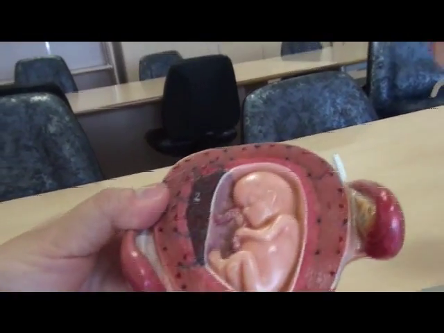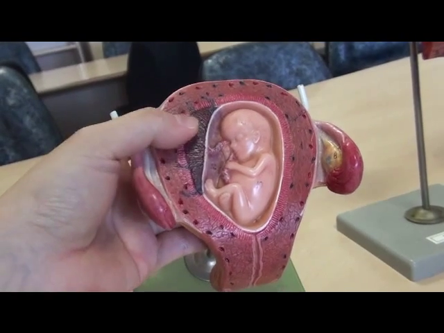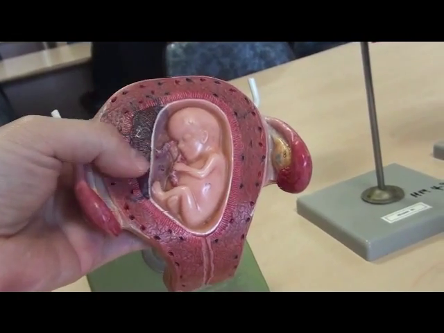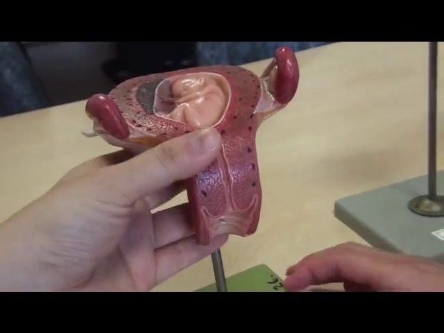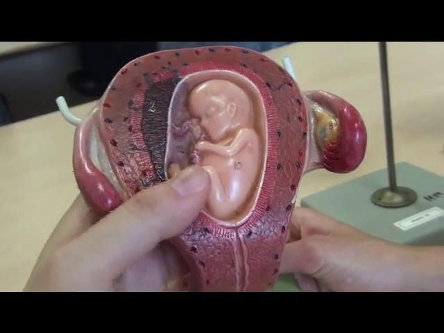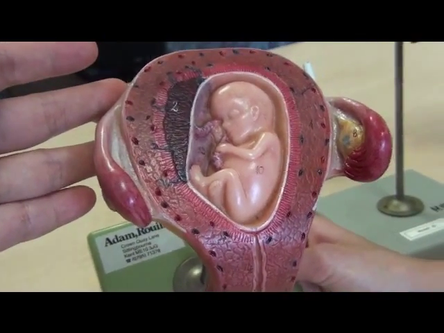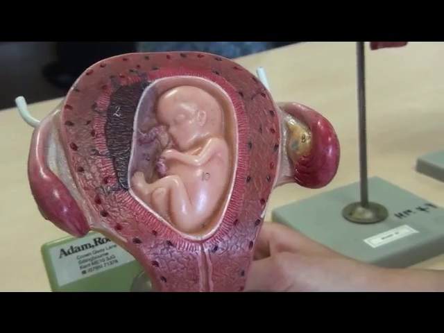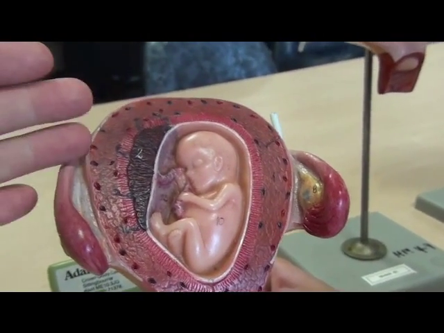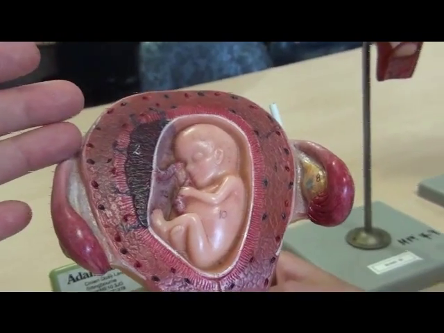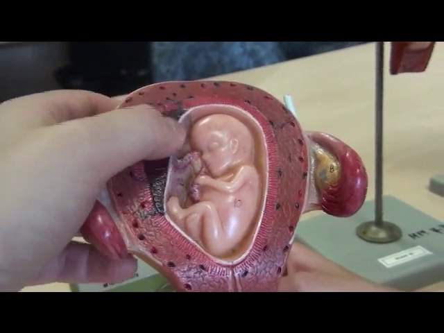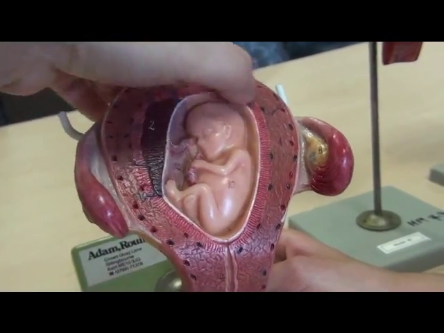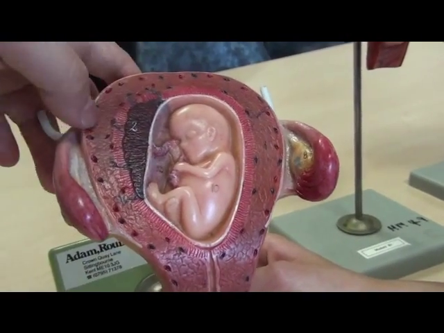Okay. As we can see here, this is a baby of about 3 months old, and by this point, after 10 weeks, it is now called a fetus instead of an embryo because all the organs have now been formed and it just grows larger and develops furthermore from now on. This is the placenta, as you can see. And all of this is the uterus with a vast amount of vessels.